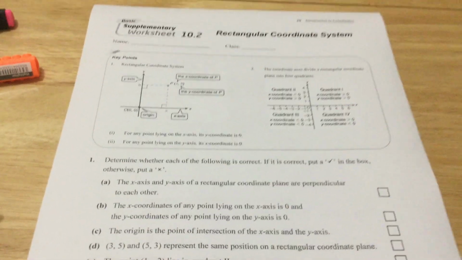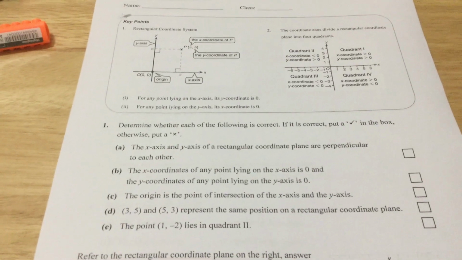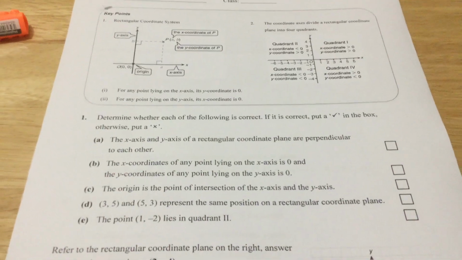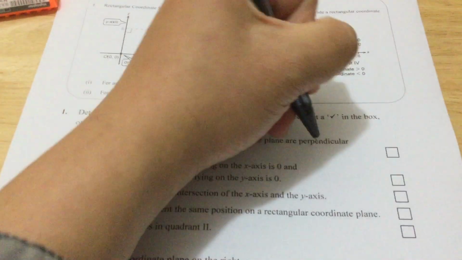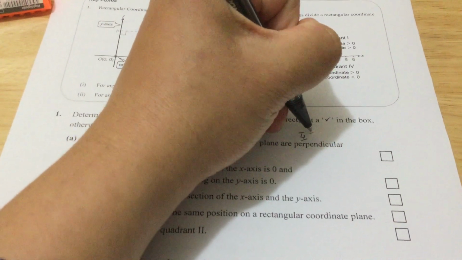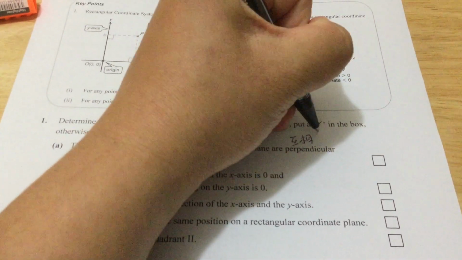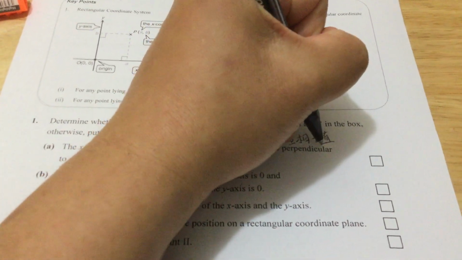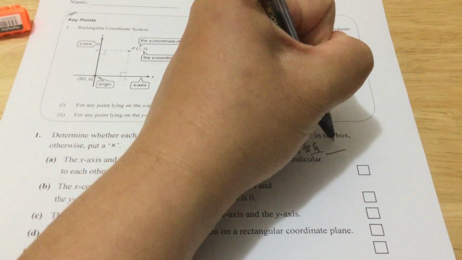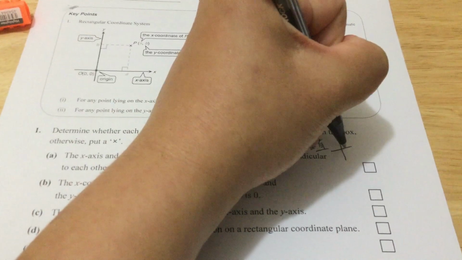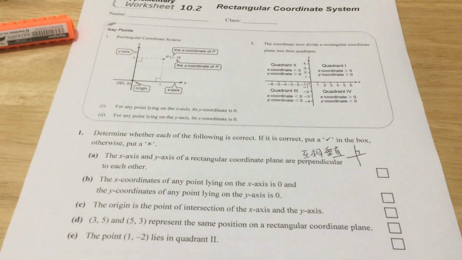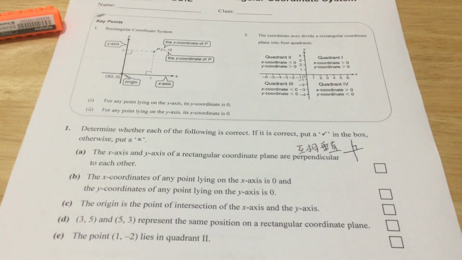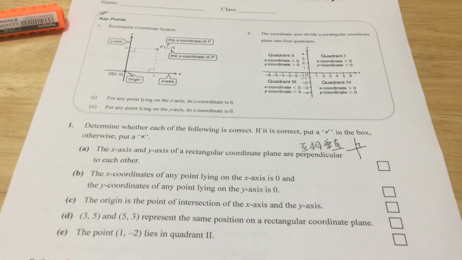Okay, now I'm going to determine question 1A. The x-axis and y-axis of the rectangular coordinate plane are perpendicular to each other. In Chinese, this is called 互相垂直. That means we have two straight lines, and these two straight lines make 90 degrees between them. Okay, now the answer of this one is, 5-second pause.